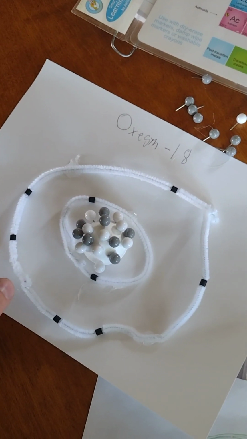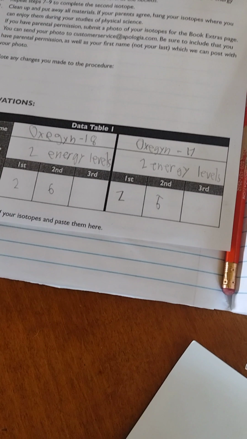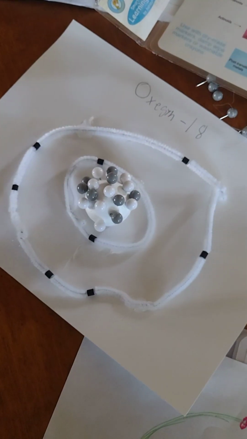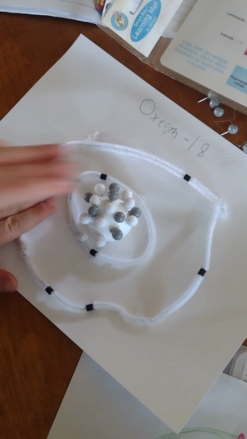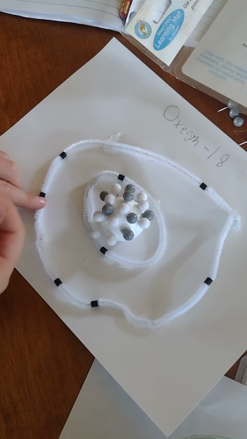And then for drawing a picture, I told him, okay, I want you to also do oxygen. Oh, you're doing oxygen 17. Okay, so what would that look like if you're doing oxygen 17? And what did you remove? Can you show us? An electron and a proton.